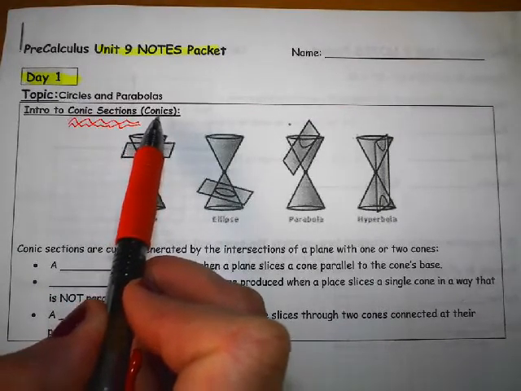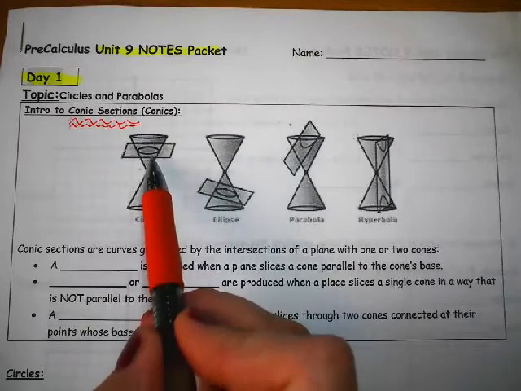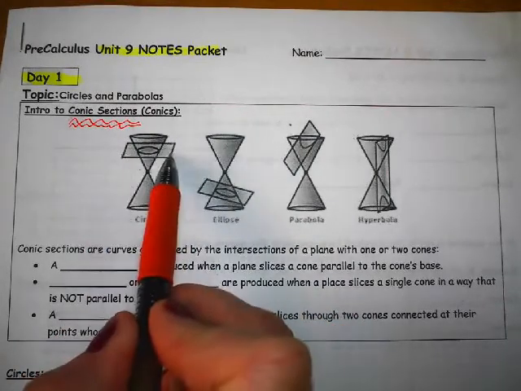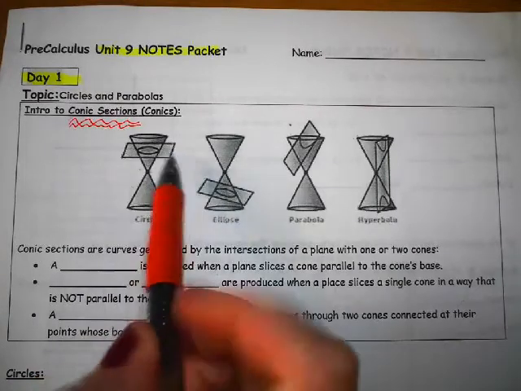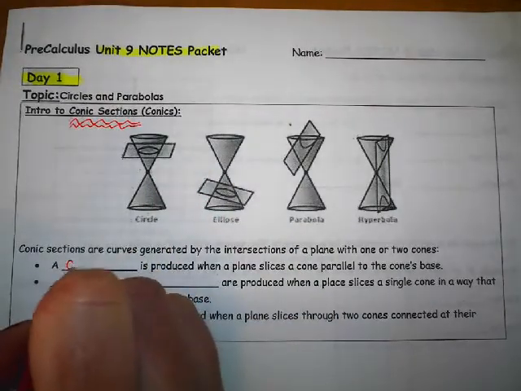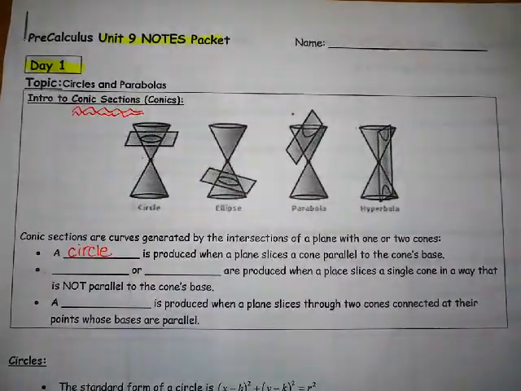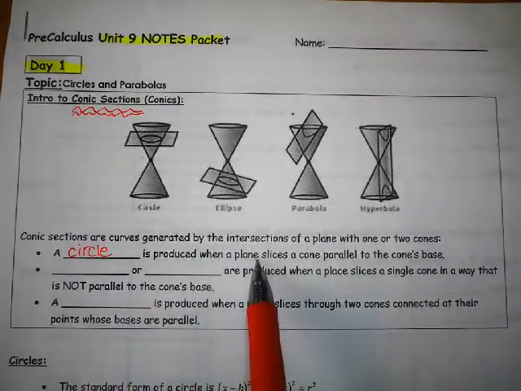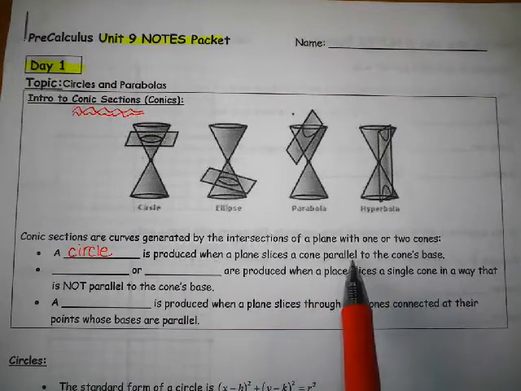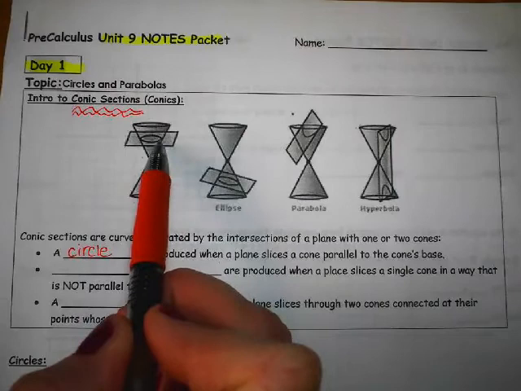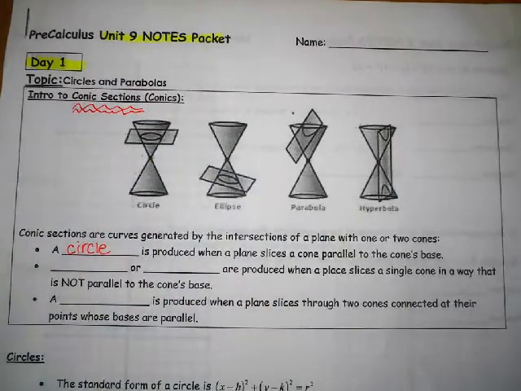And how they can be formed is if we have a cone shape, and we take a plane and we slice it straight through that cone shape, what we end up with is a circle. So down here at the first bullet point, we can fill in circle, and it says a circle is produced when a plane slices a cone parallel to the cone's base. So that is sliced parallel to the cone's base.